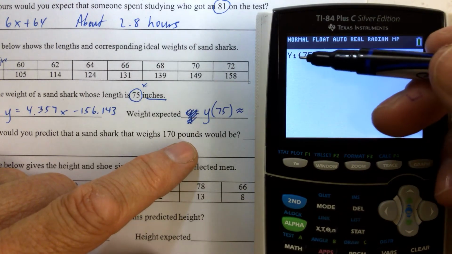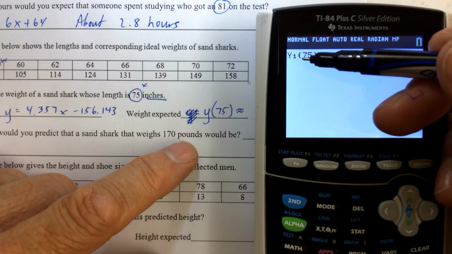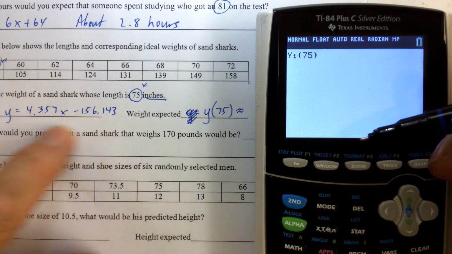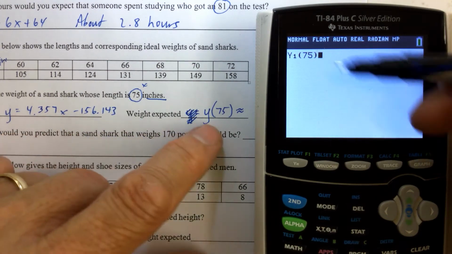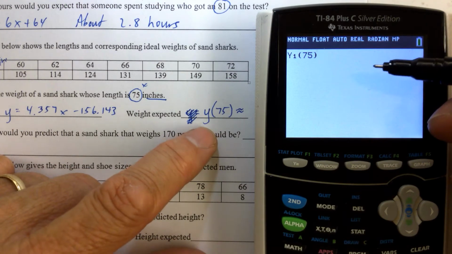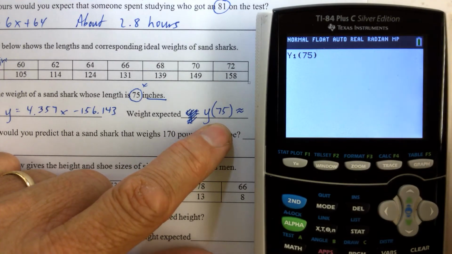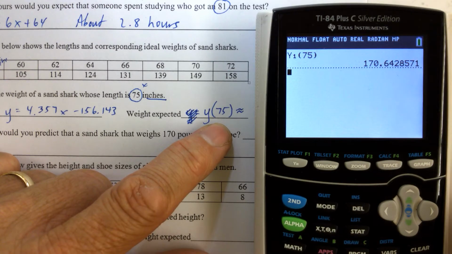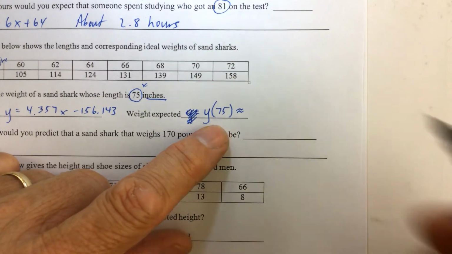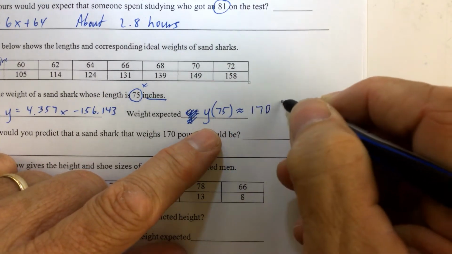Again, on the calculator, we have the y1 as the function, and it's the exact same function as this. So the y on the paper is the y1 on the calculator. I want you to keep that in mind. But since you're writing it on the paper, you write y of 75. On the calculator, you calculate it, and you get 170.62643, about 170 pounds. About 170 pounds.